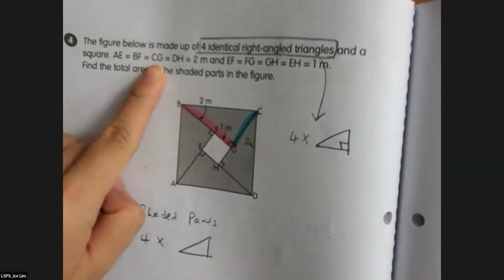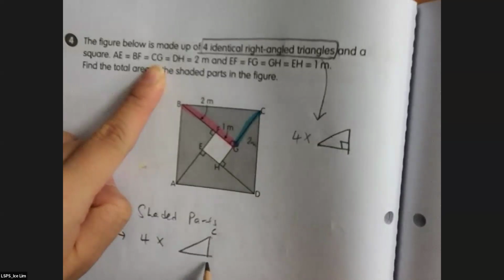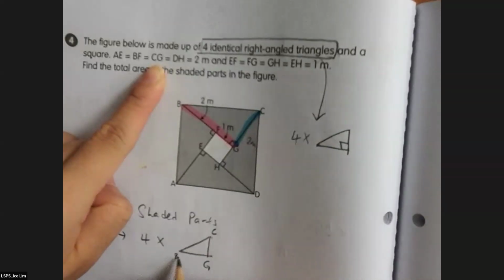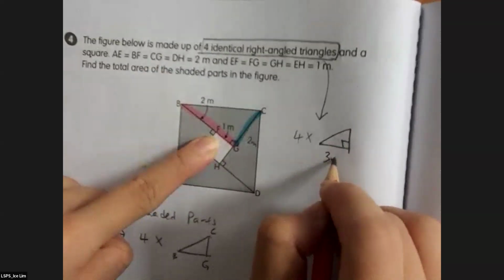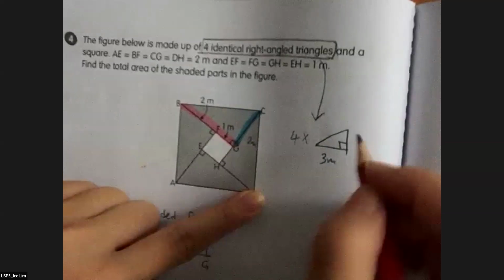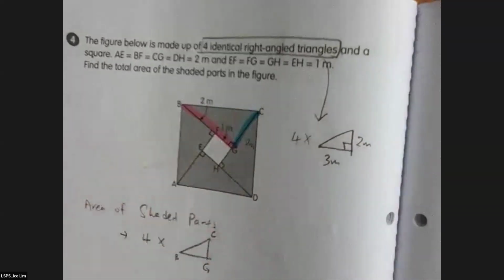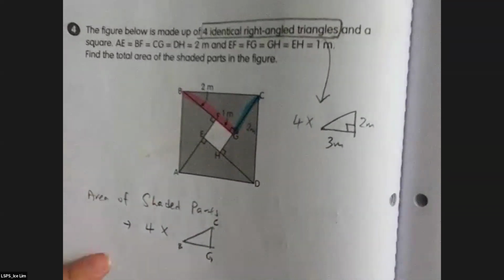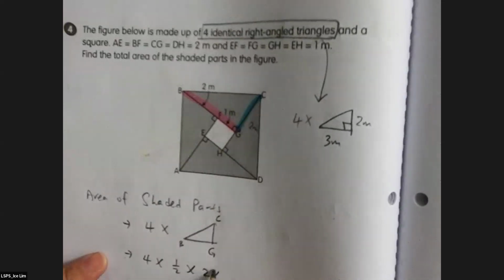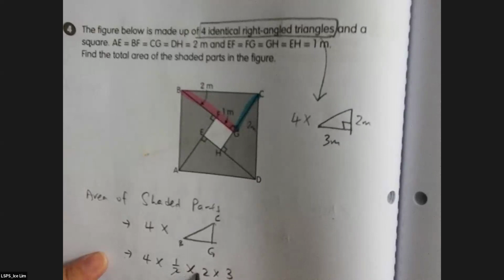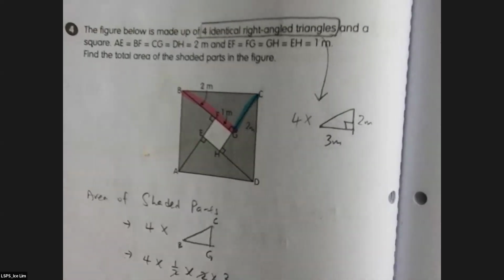Here, CGD. So the base is 3 meters by 2 meters. So that is 4 times half times 2 times 3, which I can cancel already. Answer is 12 meters squared. Finish.